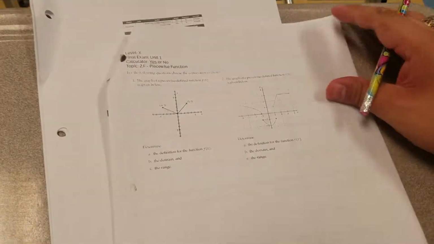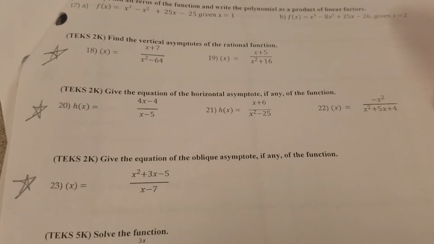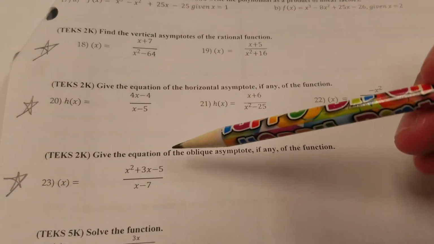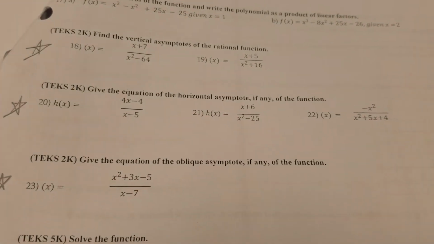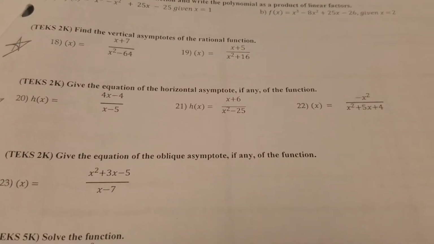and moving forward, you had to do number 9, number 10, these two right here. And then number 18 through number 23, so these right here. Okay, so those are the stars for day one review, and I'm going to continue now with the notes.